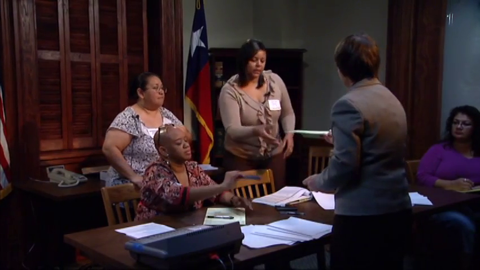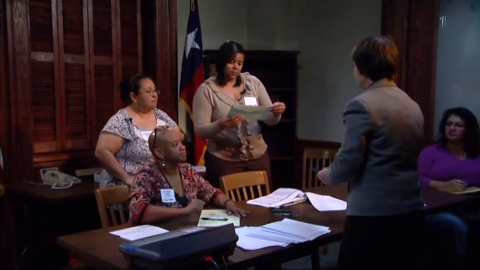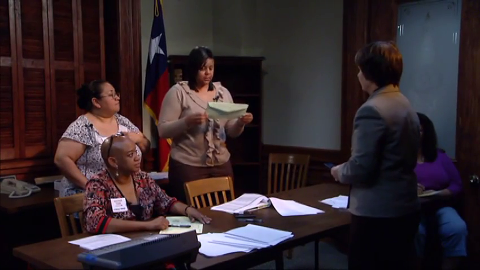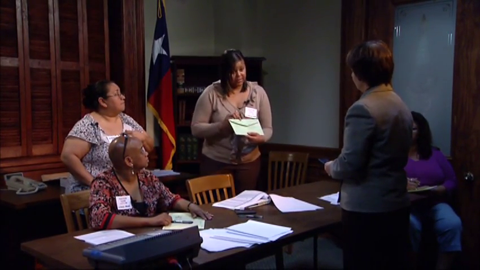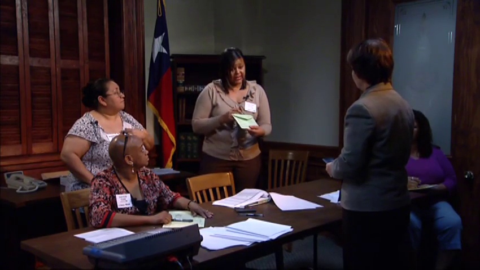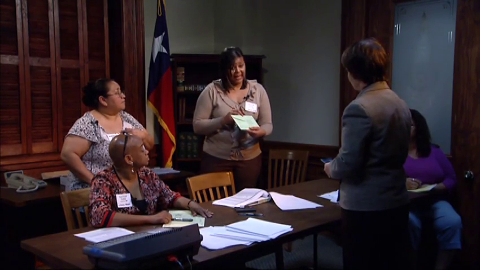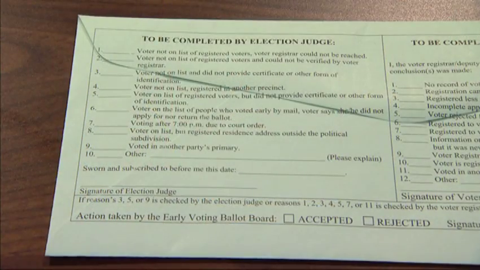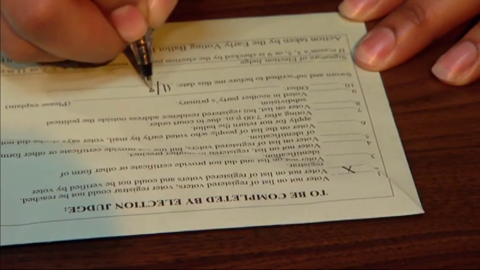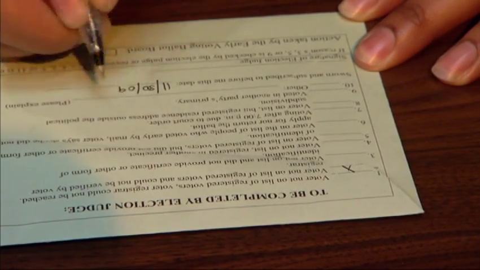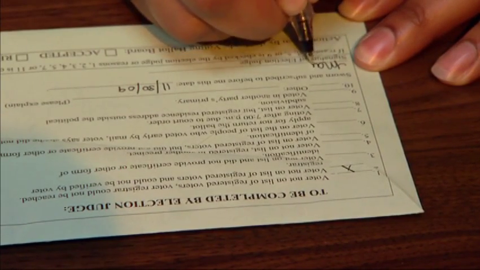Okay, and I'll take that from you. Okay, great. Looks like you've completed everything. Now I'll complete this part. You see, I have to indicate the reason you're casting a provisional ballot. In this case, it's because you were not on the list of registered voters and could not be verified by the voter registrar. And now I'll sign this.